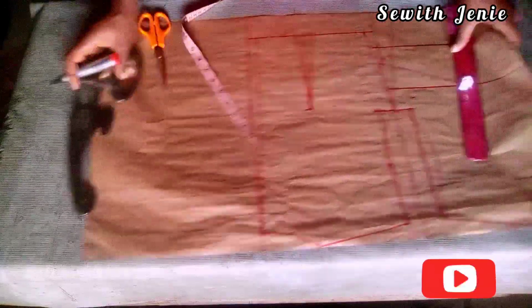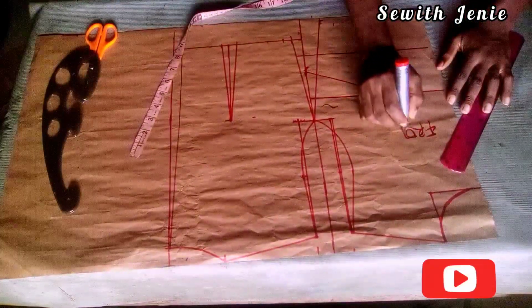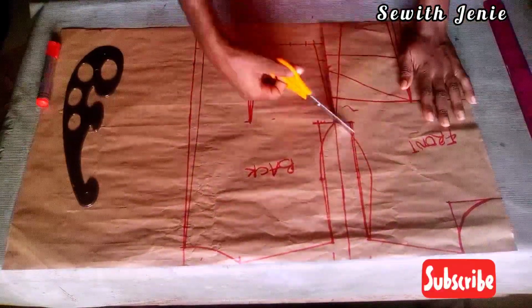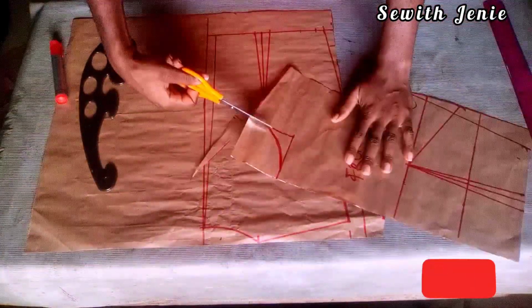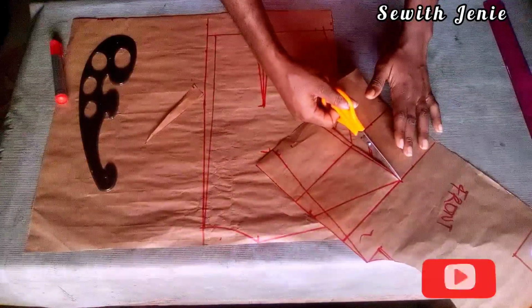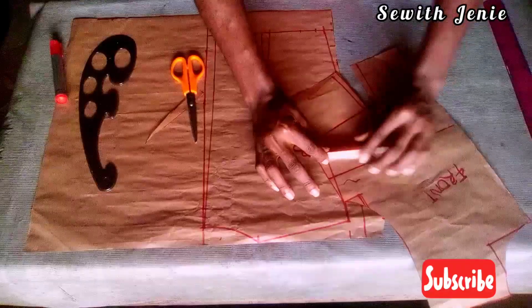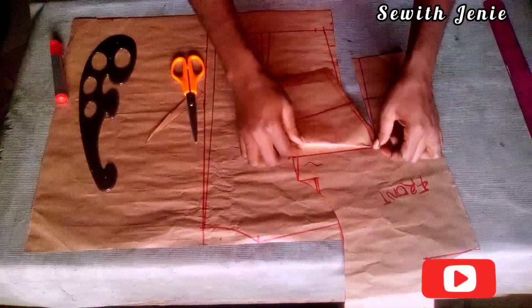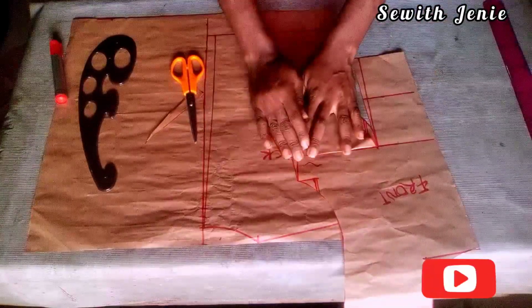That's practically all for this. So I'm just going to cut it out. And look at what I did here. I stopped at the bust point so that I'll be able to close the bust dart. This is very vital and important.